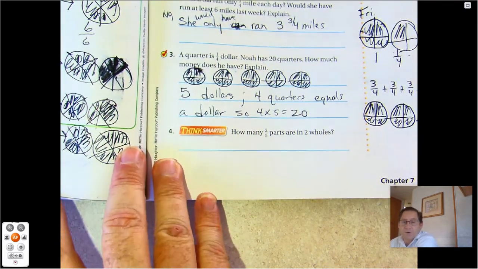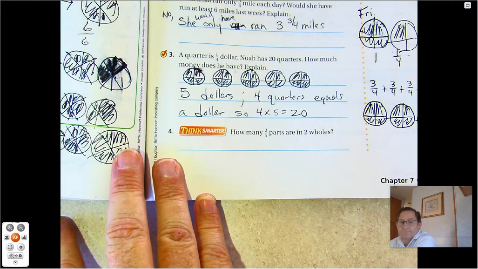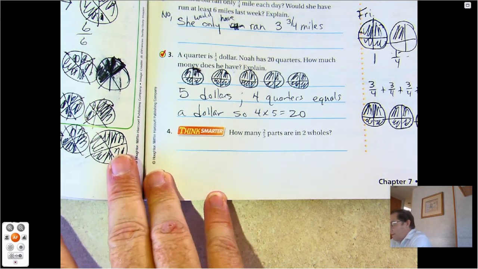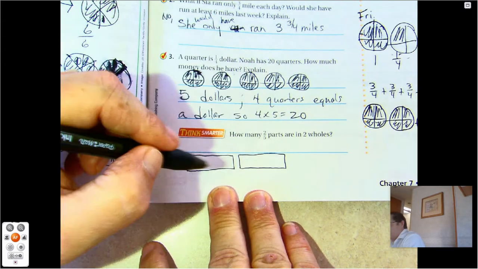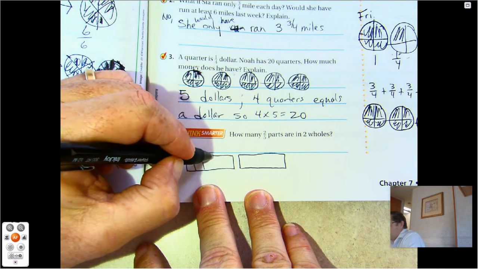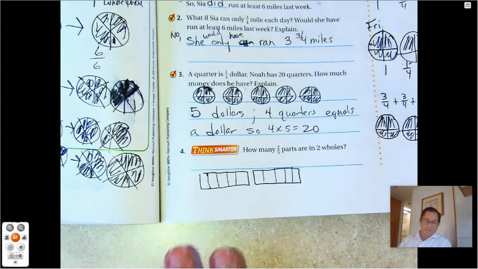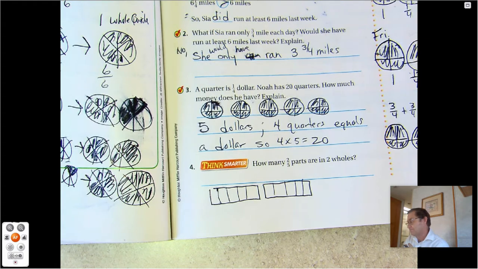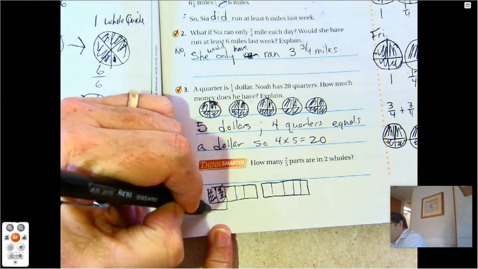4. How many 2/5 parts are in 2 wholes? All right, so that's 2/5.